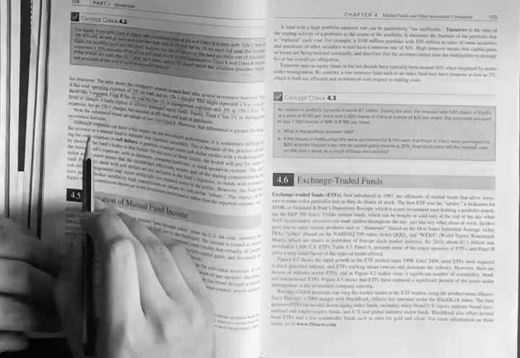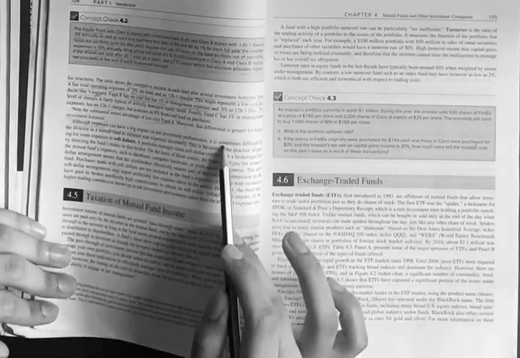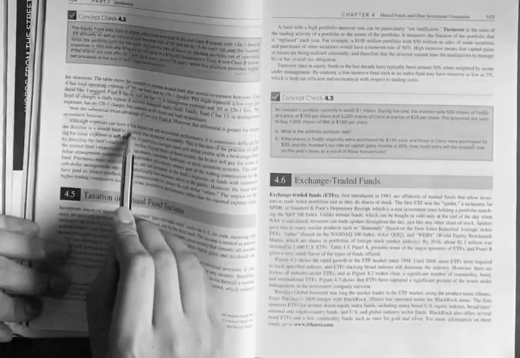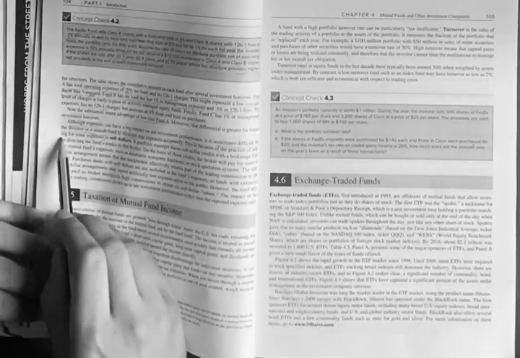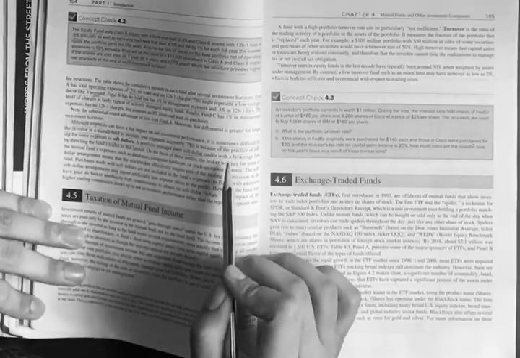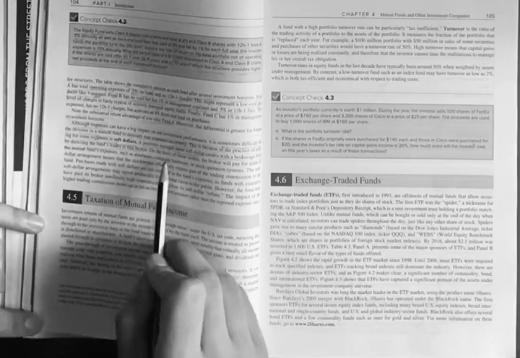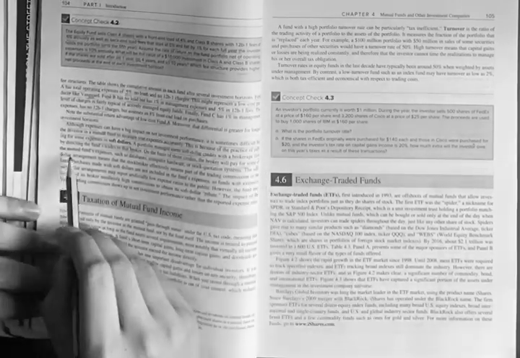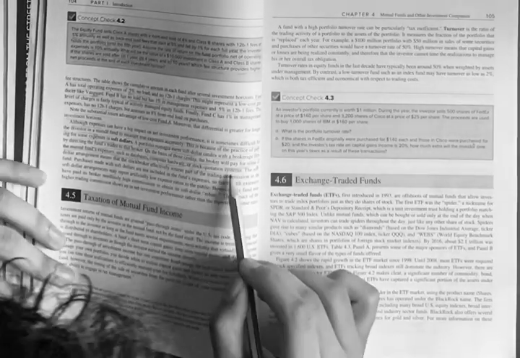Okay, let's continue. Although expenses can have a big impact on net investment performance, it is sometimes difficult for the investor in a mutual fund to measure the true expenses accurately. This is because of the practice of paying for some expenses in soft dollars. A portfolio manager earns soft dollar credits with a brokerage firm by directing the funds' trades to that broker. On the basis of those credits, the broker will pay for some of the mutual fund's expenses such as databases, computer hardware, or stock quotation systems.